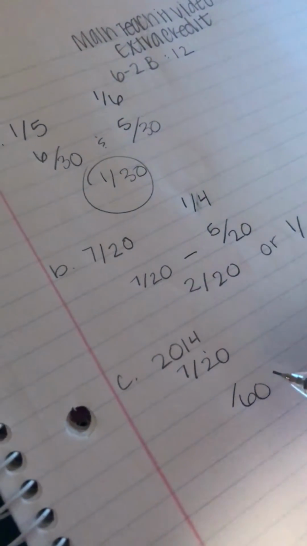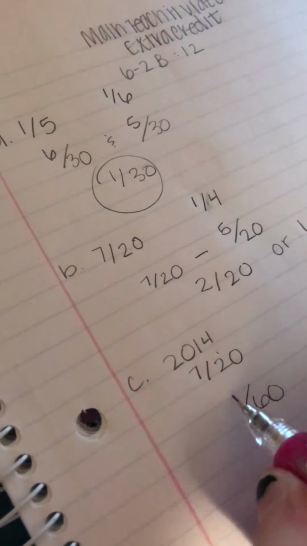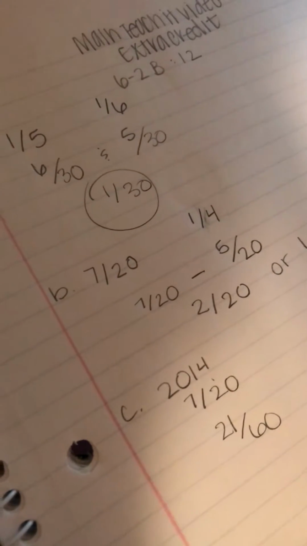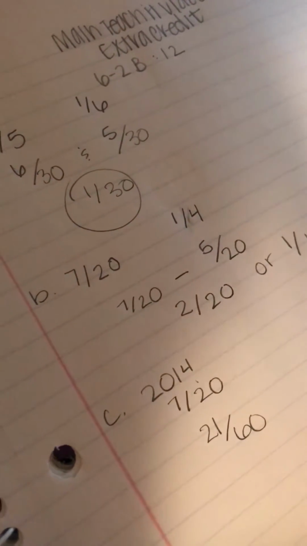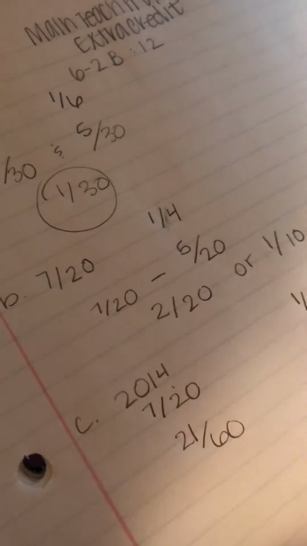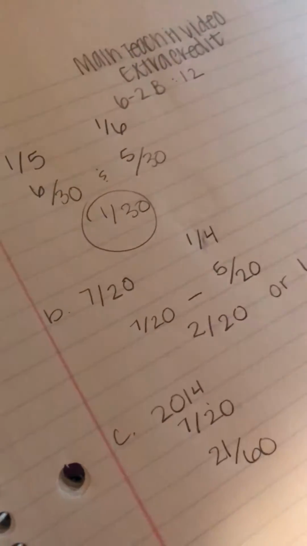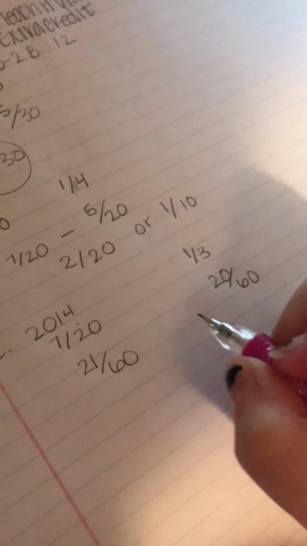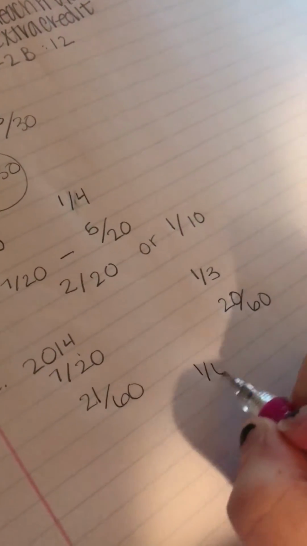So 20 times 3 is 60, so we take 7 times 3, which is 21. And then this will be 60, and we can see that 3 times 20 is 60, so 20. So the sales were greater in 2014 for the United States by 1/60.